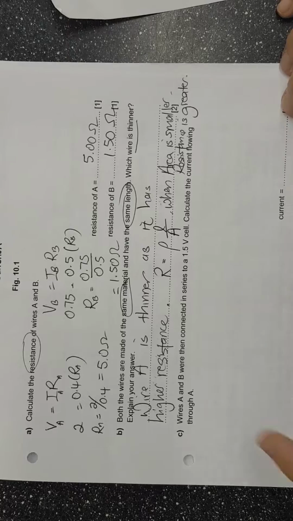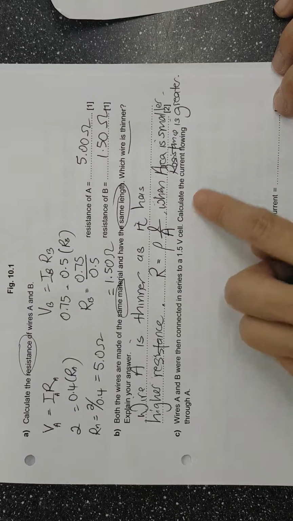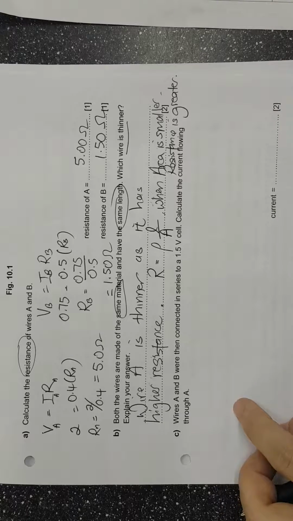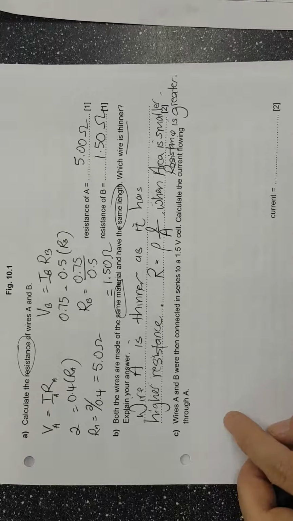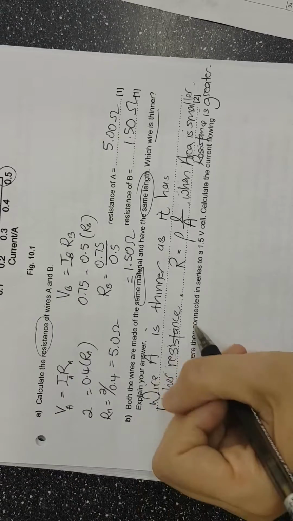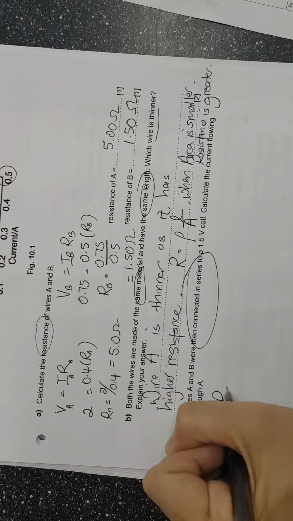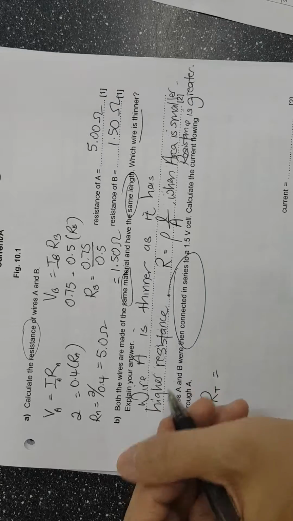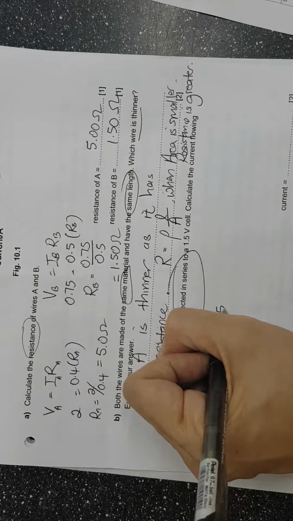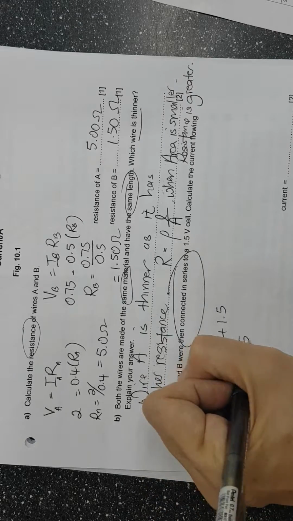Okay, when wire A and B are connected to 1.5 V, calculate the current. So how to do this? Now when it's connected in series, the total resistance will become 5 plus 1.5 equals to 6.5.